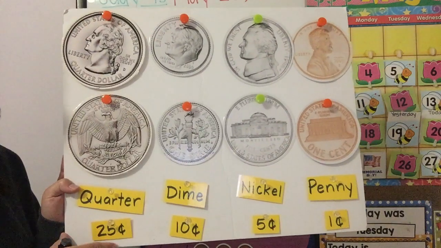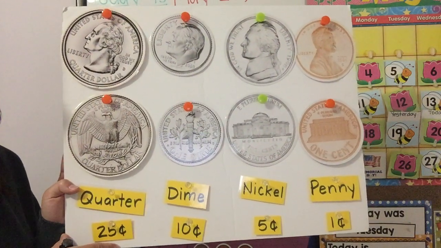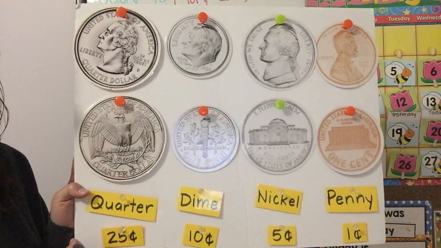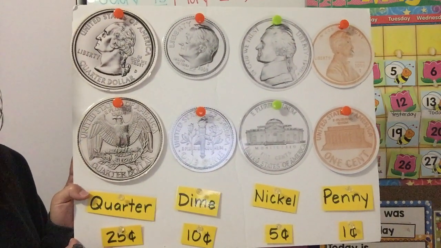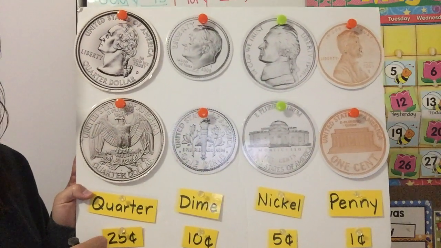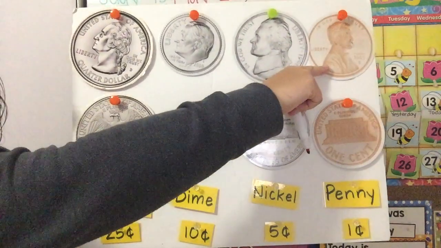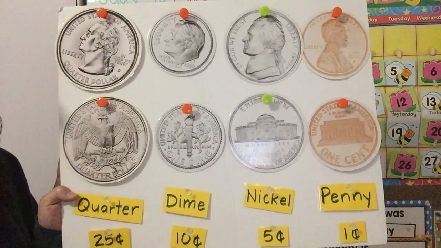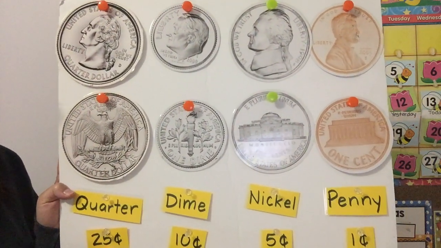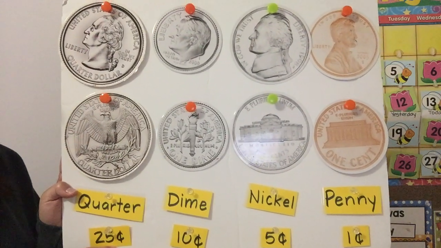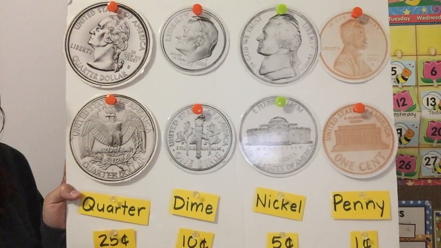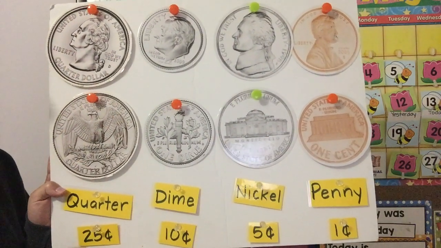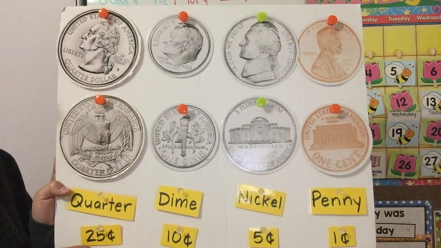25 cents. Very good. Okay, which coin has Abraham Lincoln and the Lincoln Memorial on both of its sides? Good. The penny has Abraham Lincoln and the Lincoln Memorial. And what is special about a penny? It's the only coin that's what? Yep, it's the only coin that's brown. It's worth 1 cent. So when we count pennies, we count them by ones.